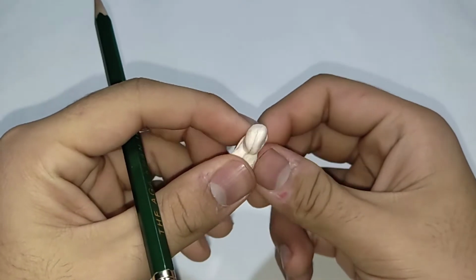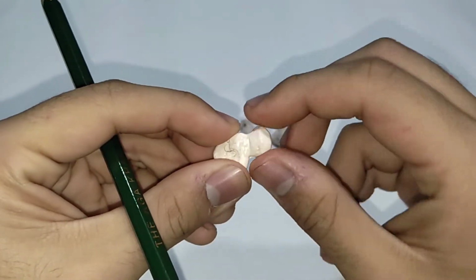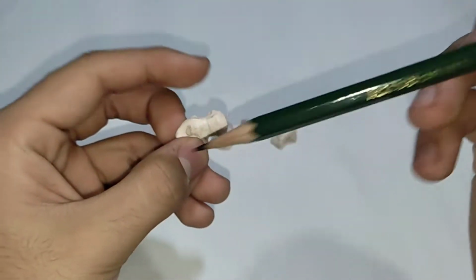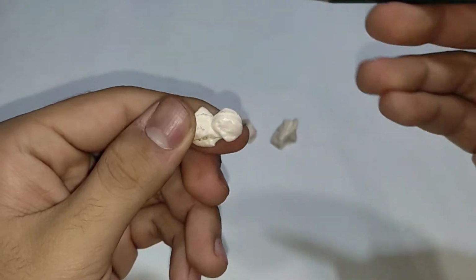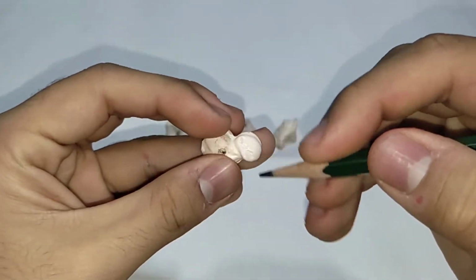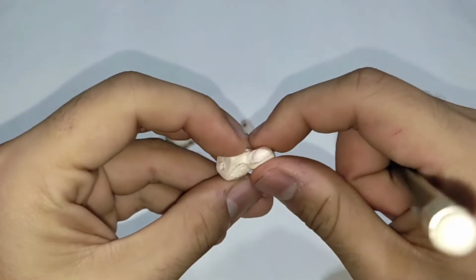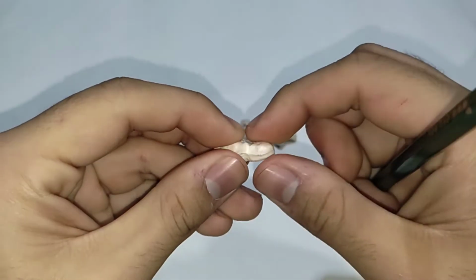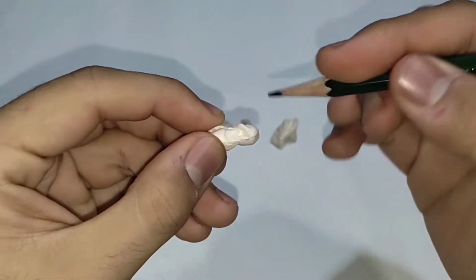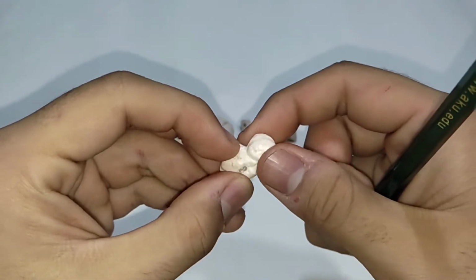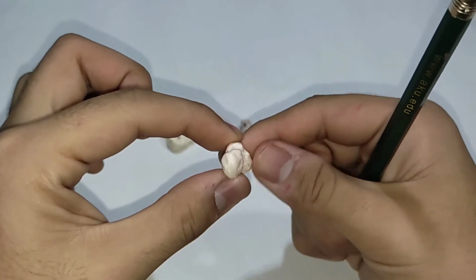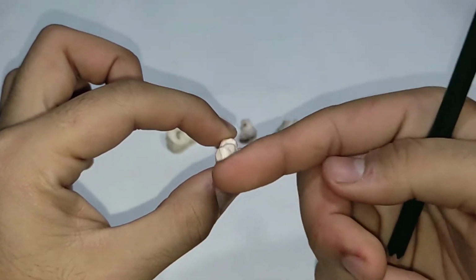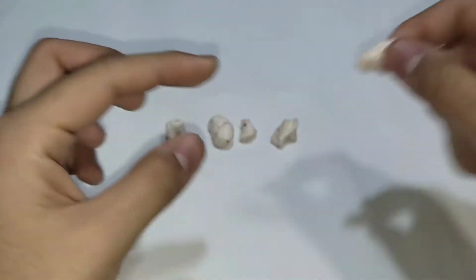Fused to the triquetral we have the pisiform bone. Right here, this is the pisiform bone. The pisiform bone really doesn't have any prominent ID points. However, the pisiform bone is P-like and kind of looks like a compressed P. So this is how you identify the pisiform bone. And pisiform bone in the anatomical position it lies like this, and it lies anterior to the triquetral bone.